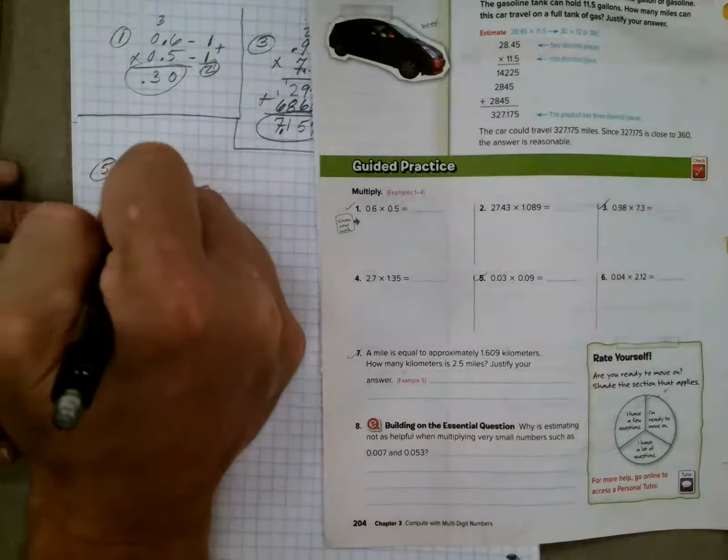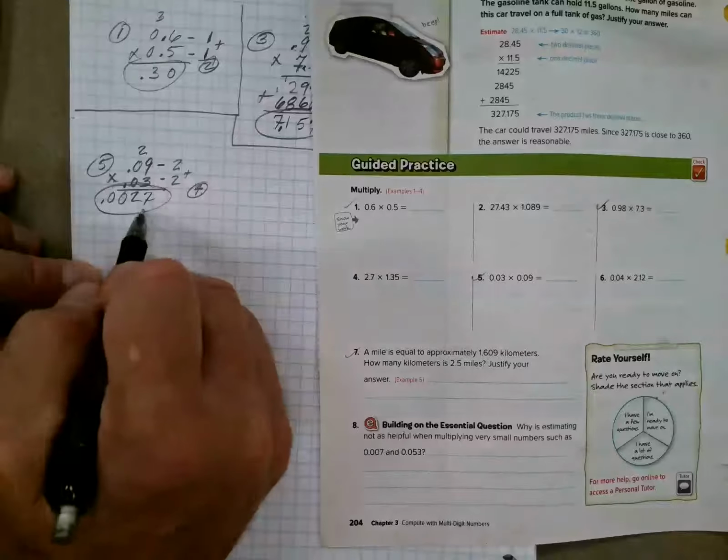1, 2, annex a 0, 3, annex a 0, 4. So 1, 2, 3, 4. Fill it in. And the answer is 27 ten thousandths. 27 ten thousandths. Okay.